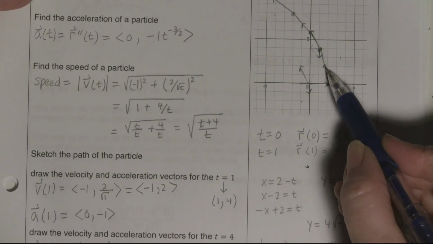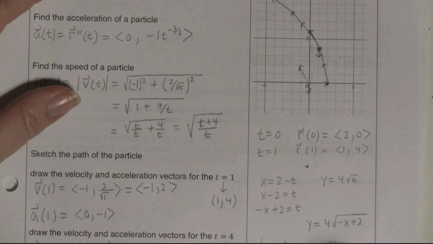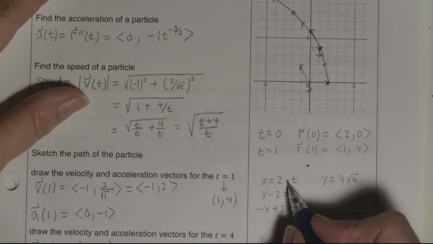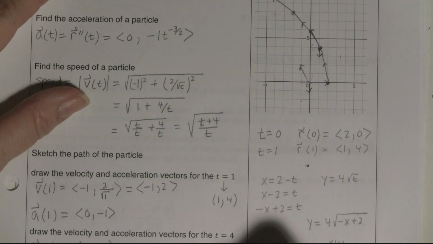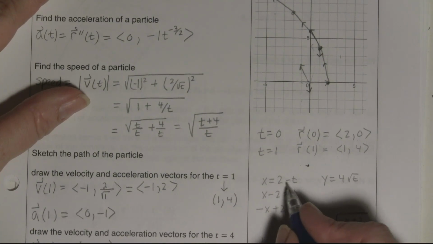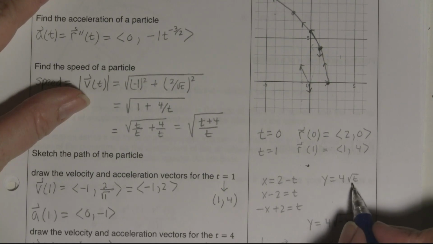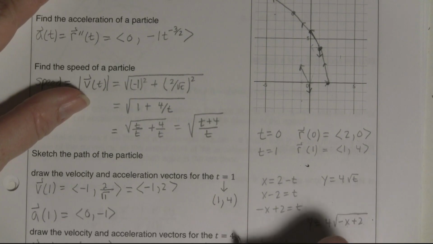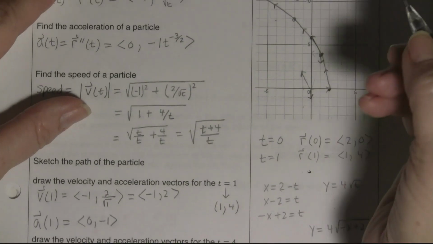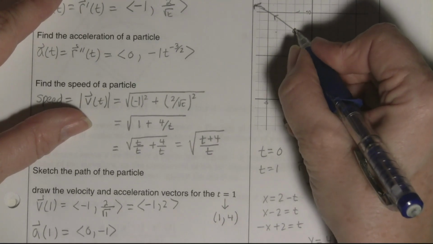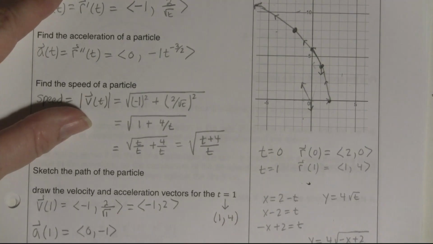But I knew that I wanted to be on my curve there. So when t is 4, x is 2 minus 4, which is negative 2, and the square root of 4 is 2 times 4 is 8. So we're at this point over here, negative 2, 8. That point right there.